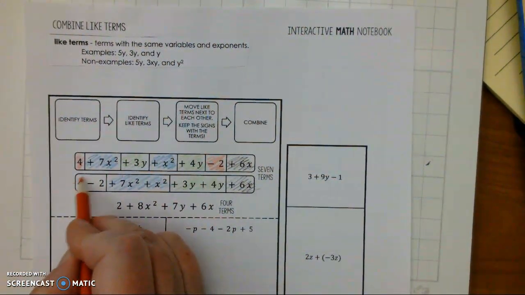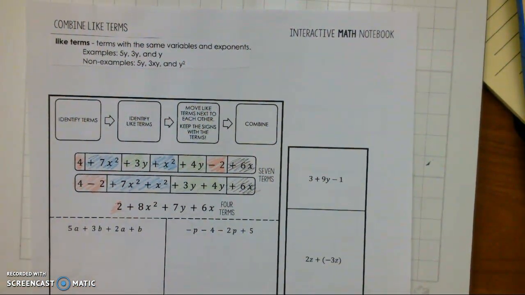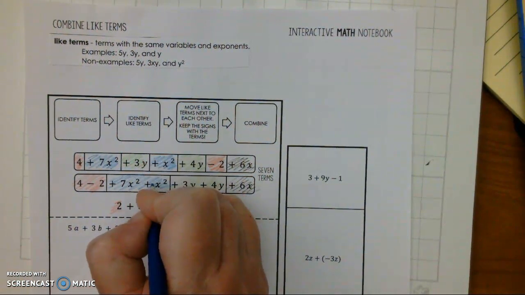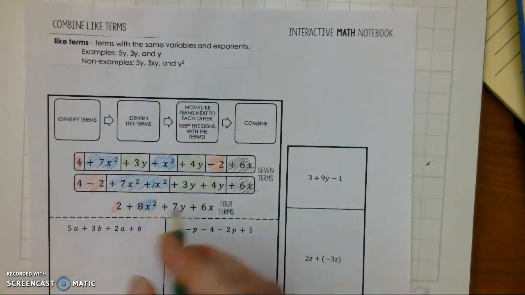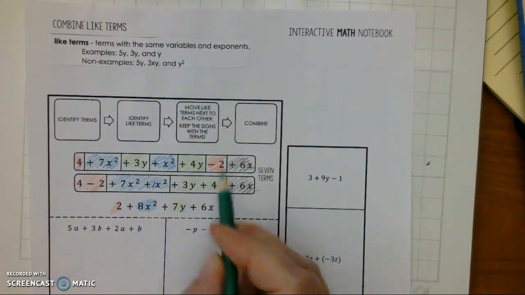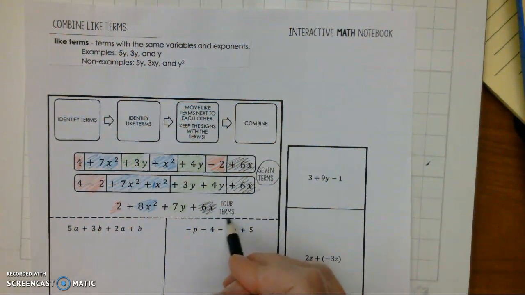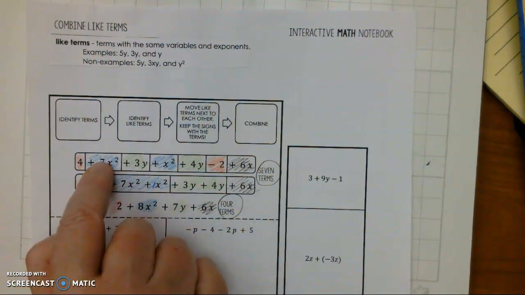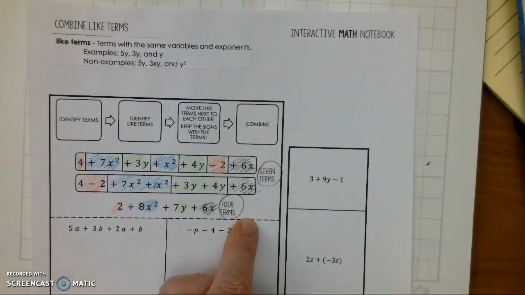And then we're going to do 4 and 2 together. Okay? So what you end up with is 4 minus 2 is 2. You have 7x squared, and remember, there's always a 1 in front of the x or the y if there's no number. So 7 plus 1 is 8x squared. This is 3y plus 4y is 7y. And this is 6x. So see how we went from 7 terms to 4 and how easy it was. So we identify the terms, we identify like terms, we move the terms next to each other, and then we combine them. Okay? Simple.